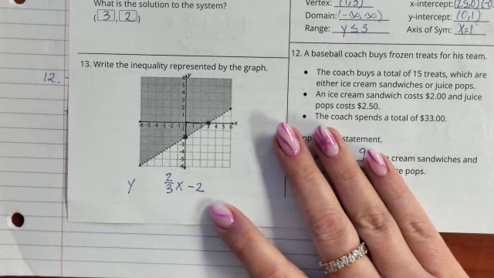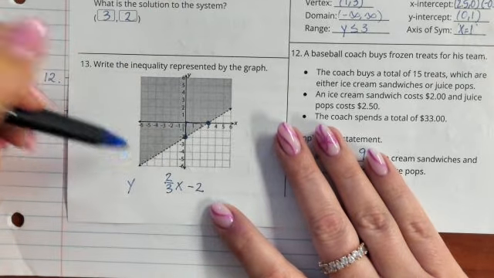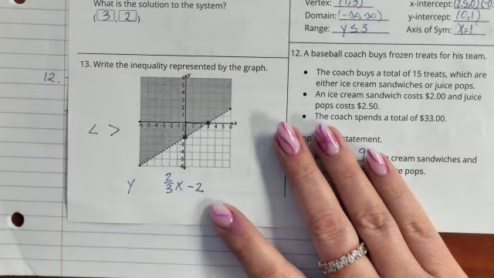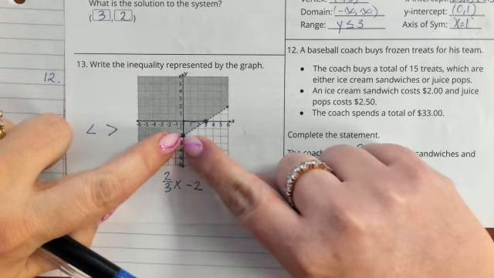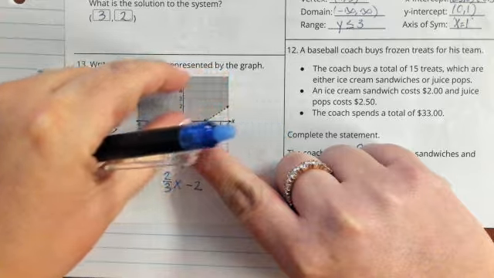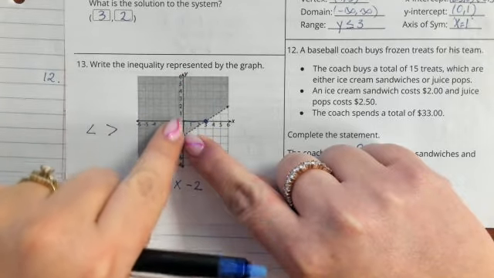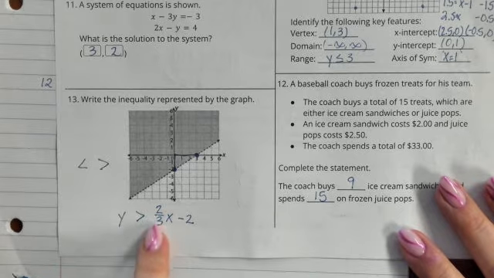And then the last thing I need to do is figure out what sign I'm supposed to be using. So to be able to figure out your sign, you need to be looking at your shaded region and your line. I have a dashed line. So when I have a dashed line, that means I can only have a less than or greater than symbol. And then this is the trick that I taught you guys. Look at your y-intercept and look above and below. If your shaded region is above, that's all of the numbers that are greater than -2, which means all of your y's are greater than -2. So your y has to be greater than -2. So y is greater than 2/3 x minus 2.